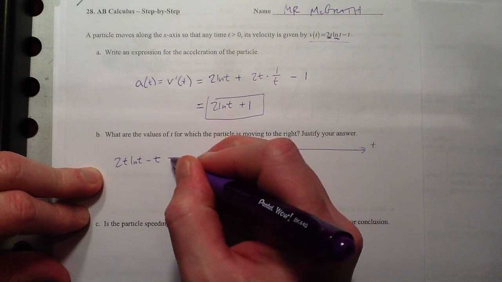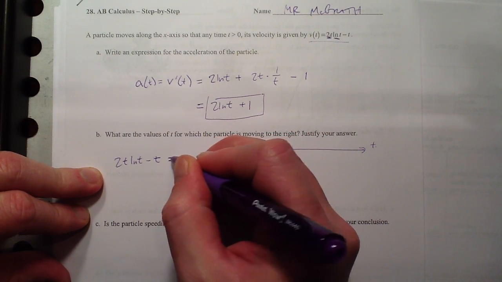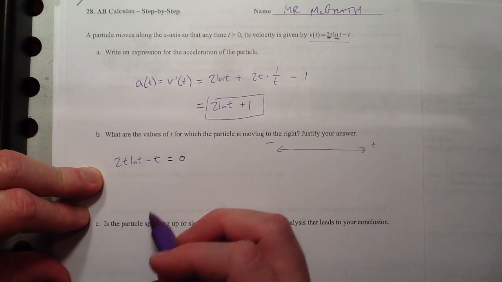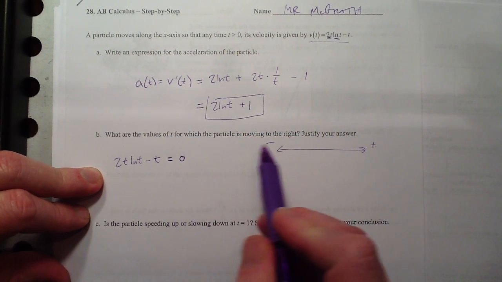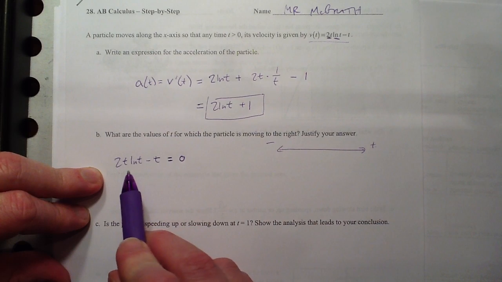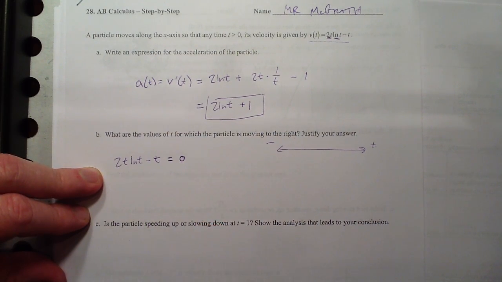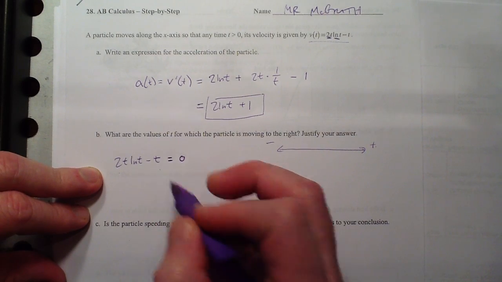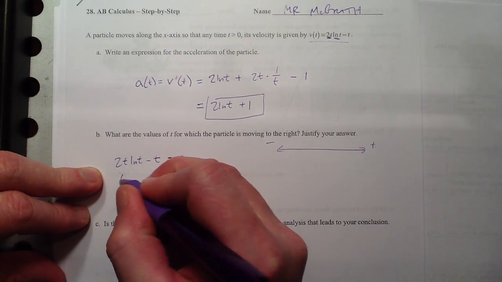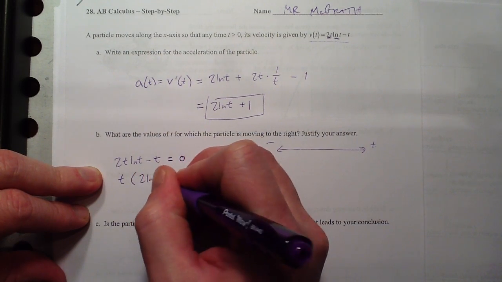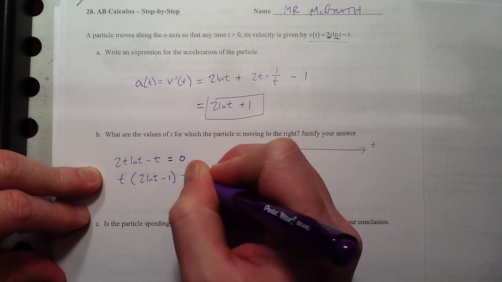So just as if we were trying to find increasing, decreasing, I'm going to set it equal to 0 and then I'll make a little number line. If I want to know where it's moving to the right, I need to know when it's positive and negative, and to find the places where it switches, I set it equal to 0. So we can factor a t out of that: 2 natural log t minus 1.